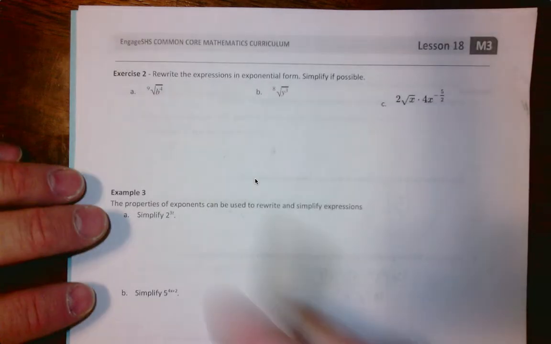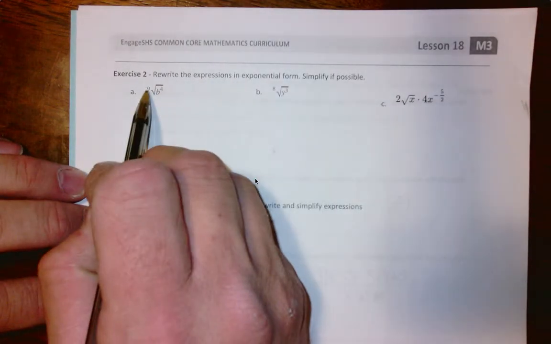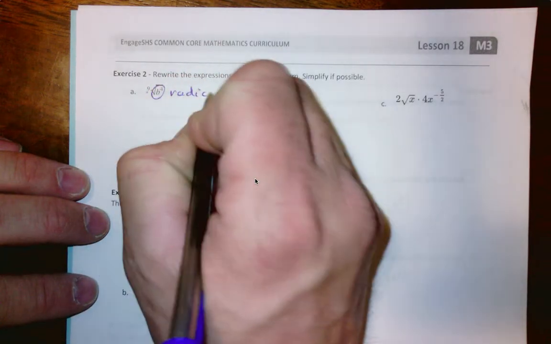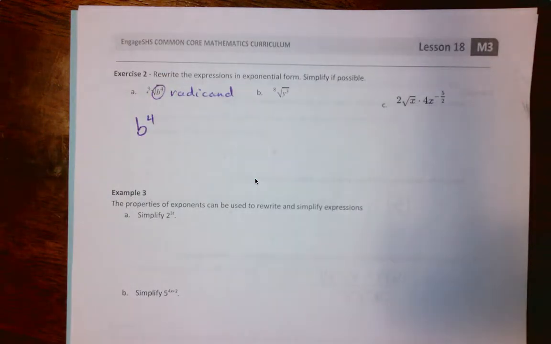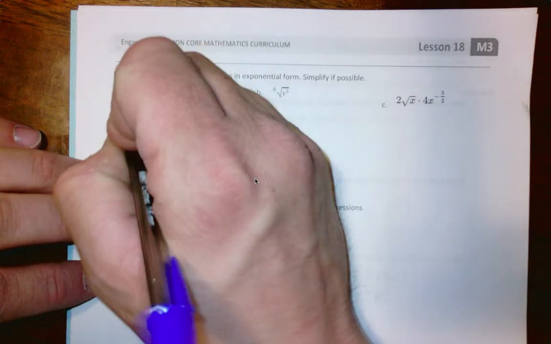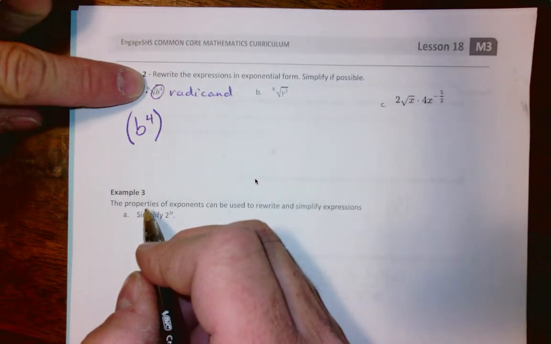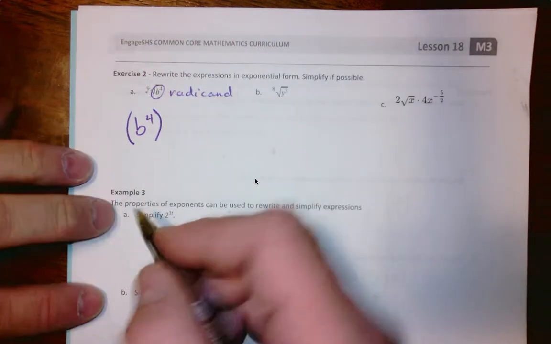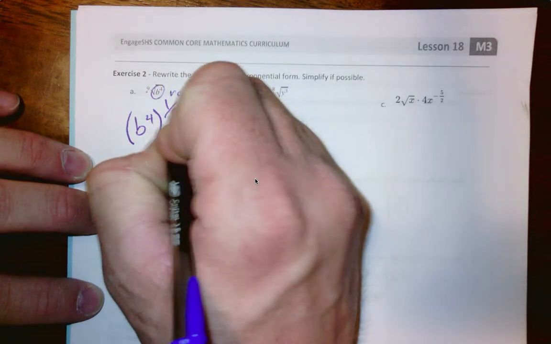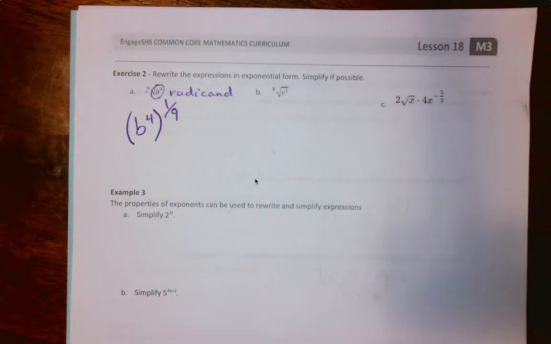Here we have the 9th root of b to the 4th. The quantity inside, called the radicand, is b to the 4th. We're going to take that expression and raise it to the power, since the 9 is out here in front of the radical, it's going to be the 9th root, as in to the 1/9 power.